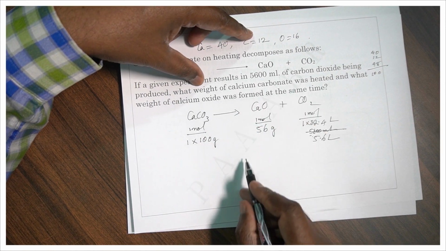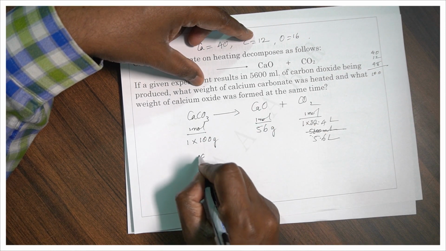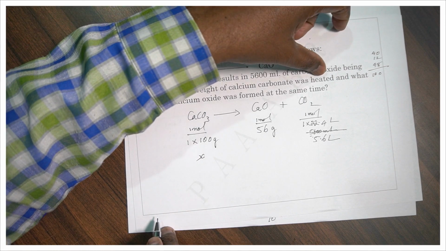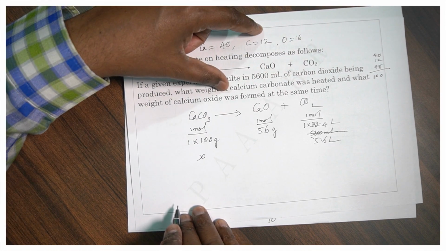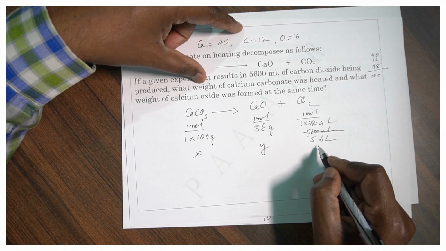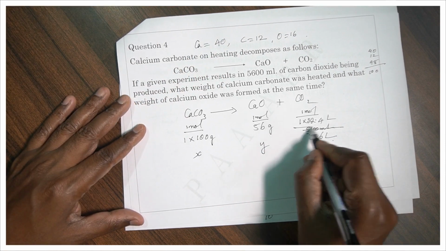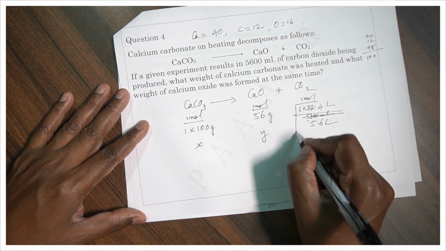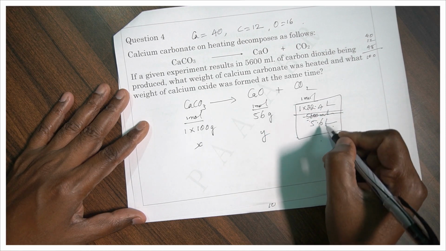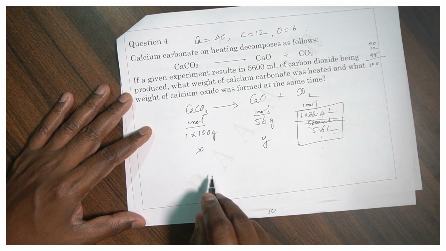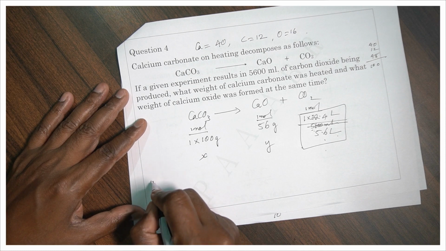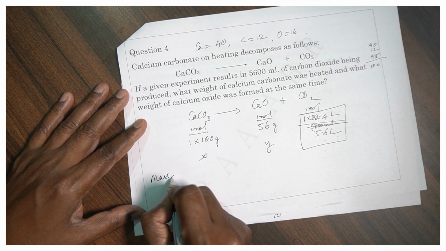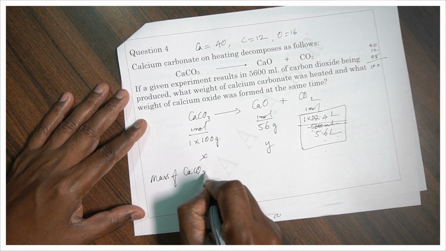What weight of calcium carbonate? This one is X. And what weight of calcium oxide? This is Y. This one is 5.6 liters. So we have the primary ratio here, 22.4 upon 5.6 of CO2. Let us find X, that is the mass of CaCO3.